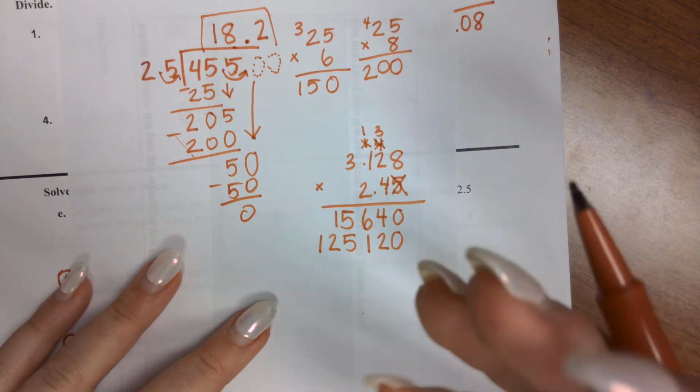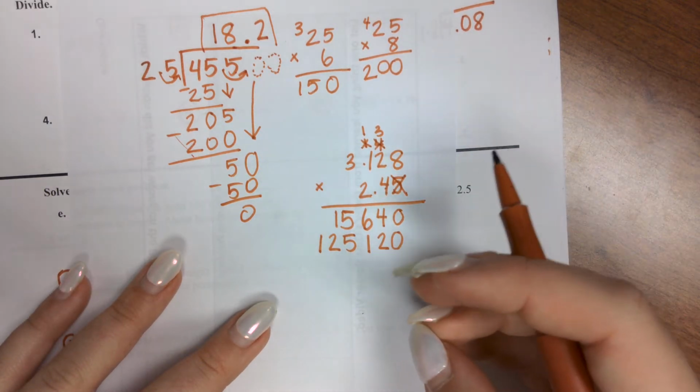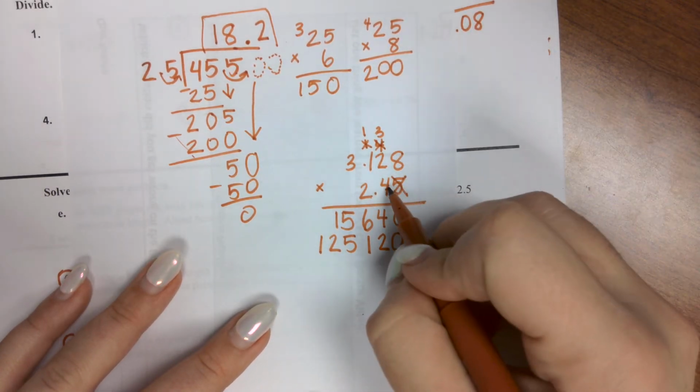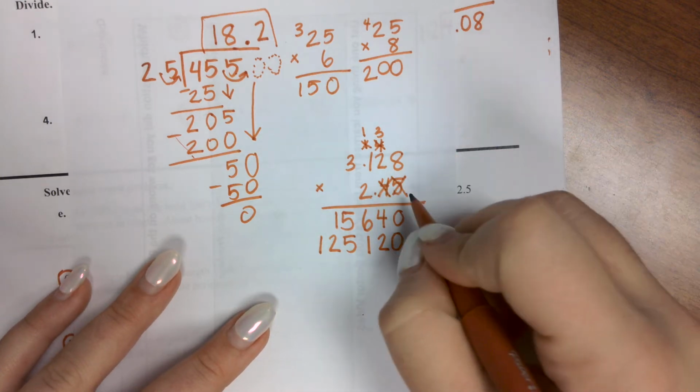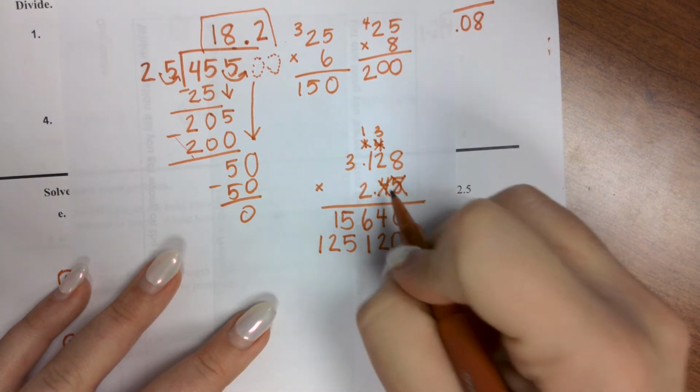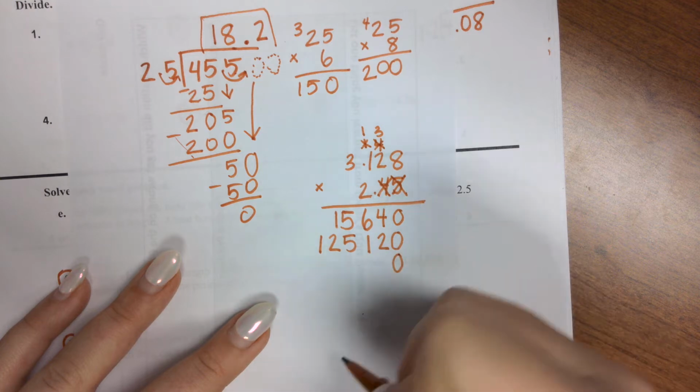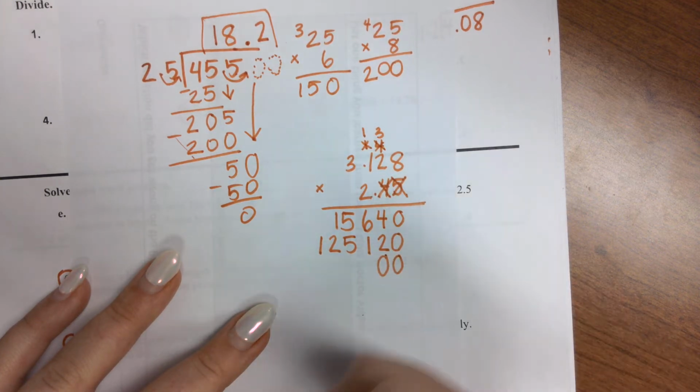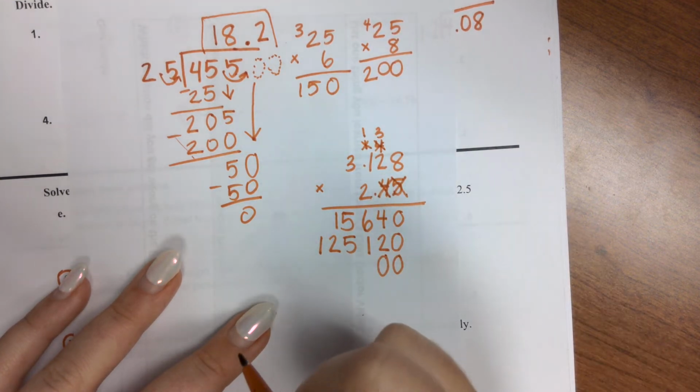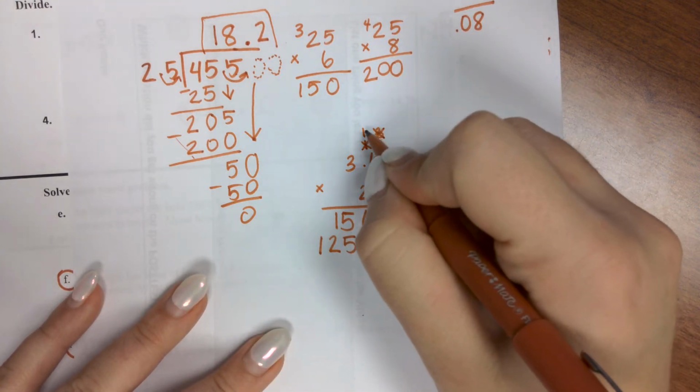Okay, this is another part where you guys tend to get confused. So we're done with the 4 and the 5. So that means we have to drop now not 1 zero for the 5, but 2 zeros, 1 for the 4 and now 1 for the 5. And again, I'm going to cross my little guys off.